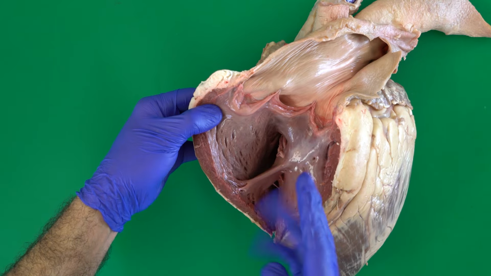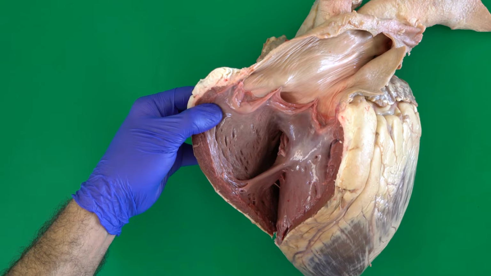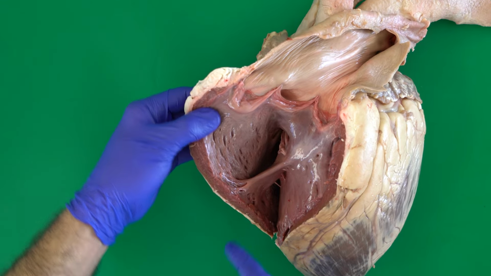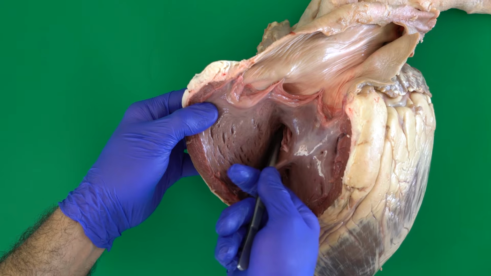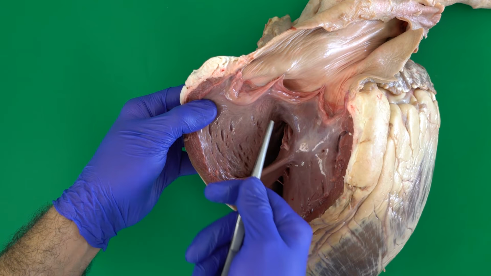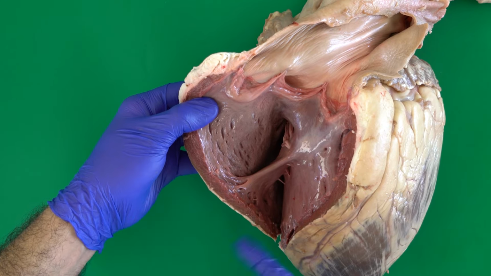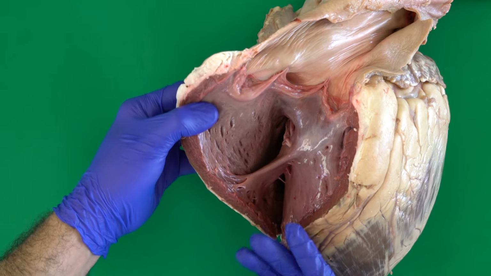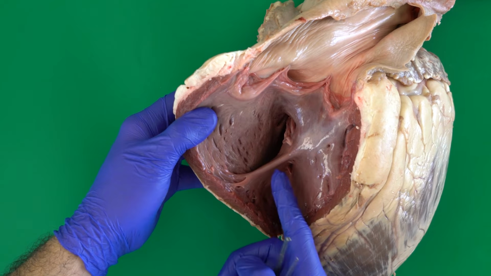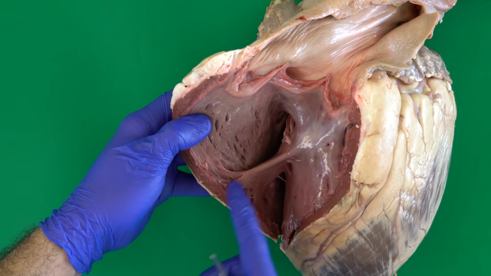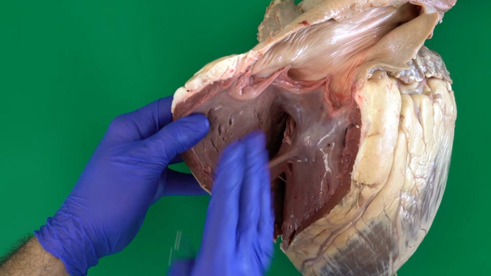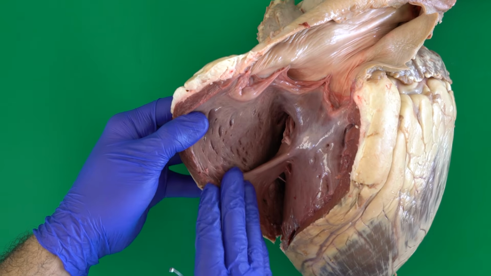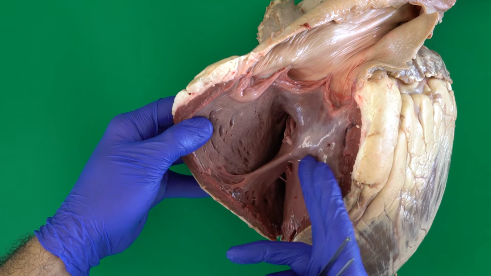So if you allow me, in order to see other structures deeply inside the right ventricle, including, for example, the tricuspid valve, in this case, we have to cut this muscle, or these muscular fibers that extend between the septum and the lateral wall of the right ventricle, again from the lateral wall of the right ventricle to the interventricular septum.